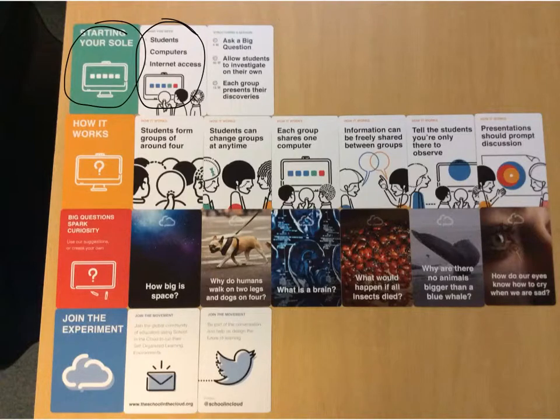There are 3 in the school, 2 in the Health and Social Care department that are pretty busy and booked via the department time, but the one down in F Block is bookable via the online system. And those computers are specifically designed to work with a SOLE environment. They're touchscreen and they allow groups of 4 to work together around those computers.